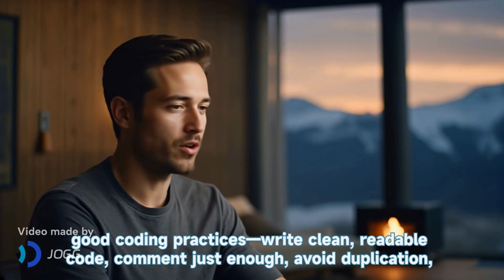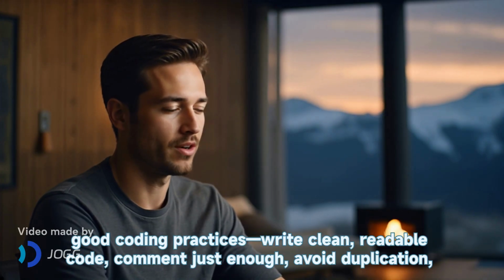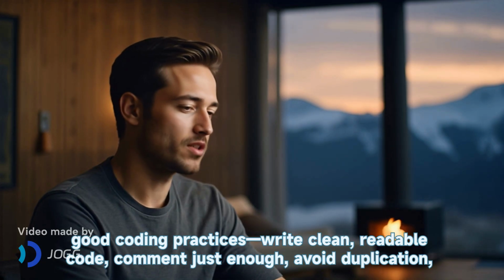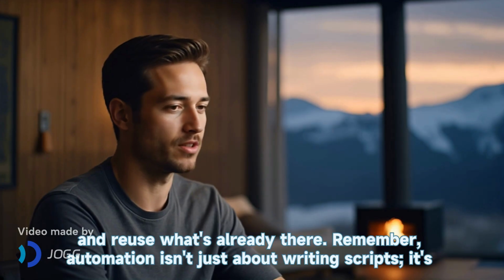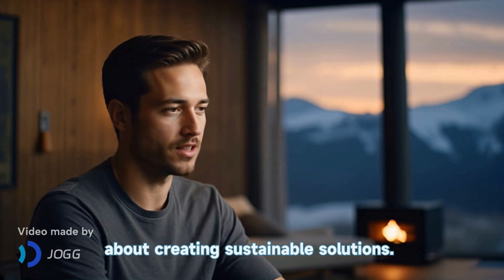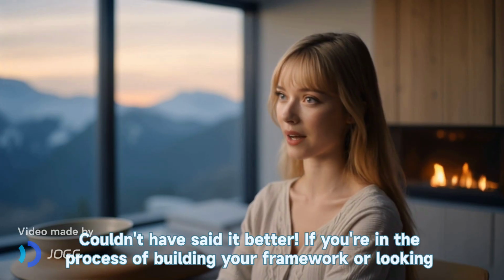And let's not forget good coding practices. Write clean, readable code, comment just enough, avoid duplication, and reuse what's already there. Remember, automation isn't just about writing scripts. It's about creating sustainable solutions. Couldn't have said it better.